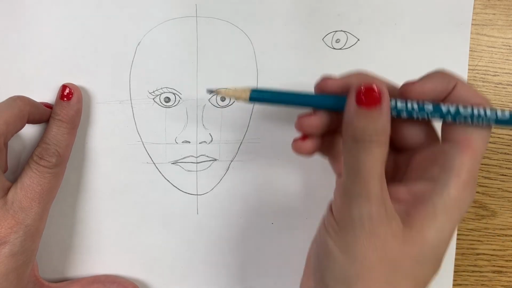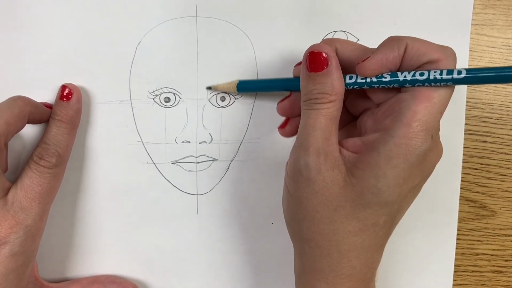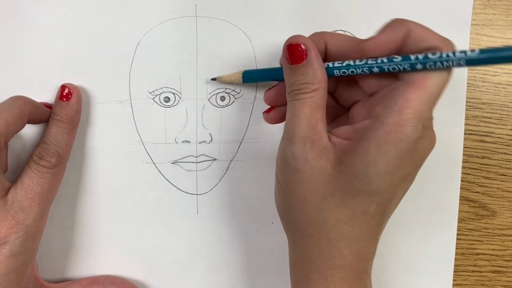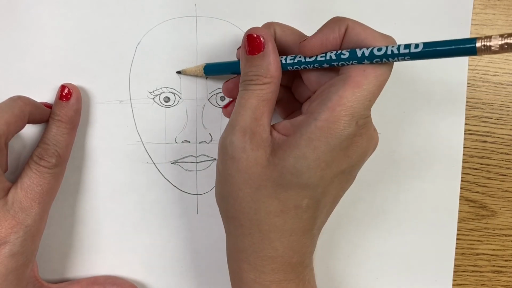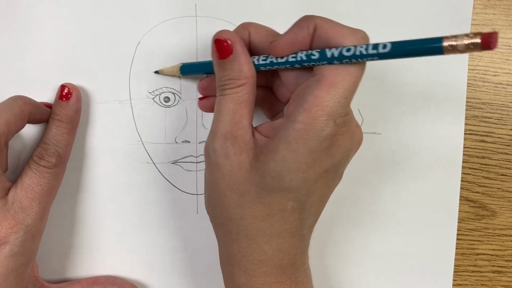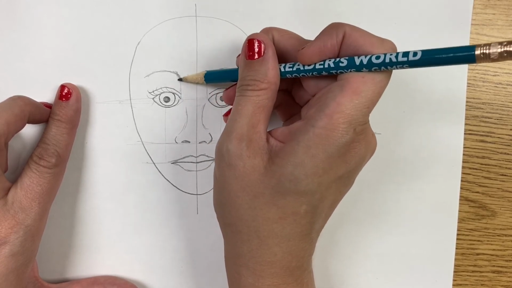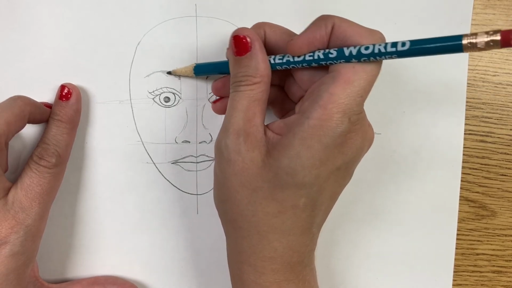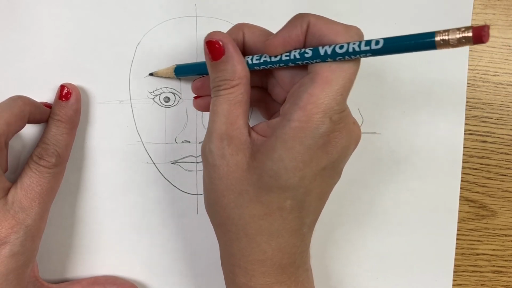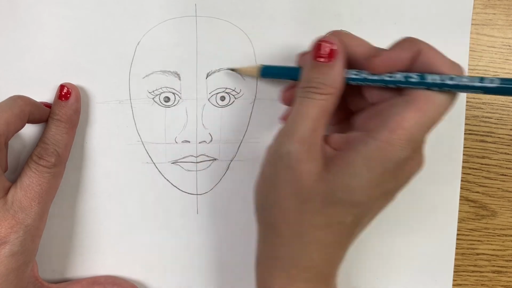We do need eyebrows, okay? So eyebrows come up from the points of the eyes. It's where they start. And they're made of lots of little lines and they curve around. So I want you to try this at home. You're making this face, okay? Some of them are longer, some of them are shorter. Some of us pluck our eyebrows. Those ladies pluck their eyebrows. Hopefully we're not doing too much of that yet.